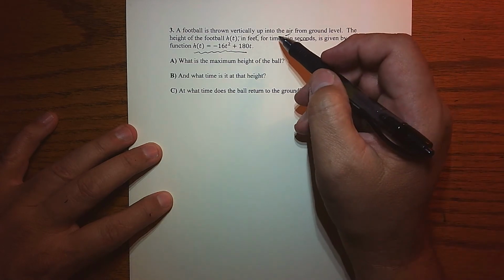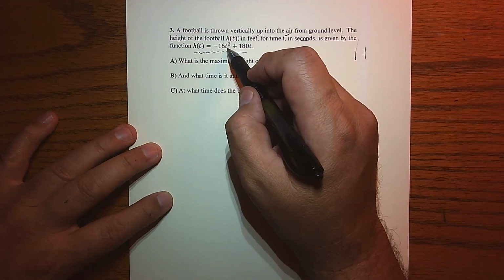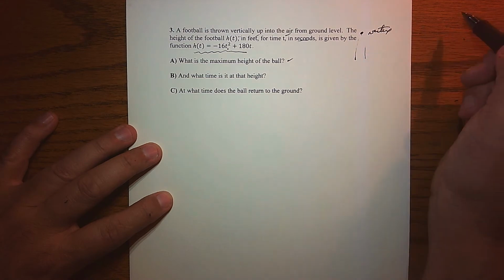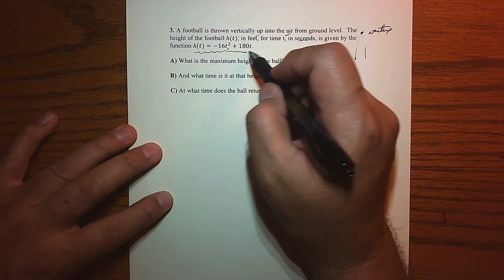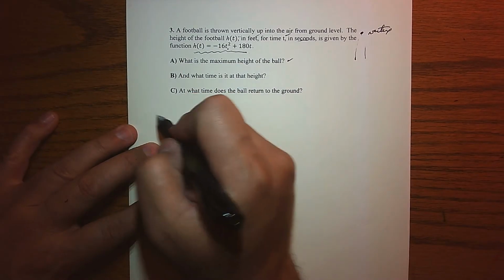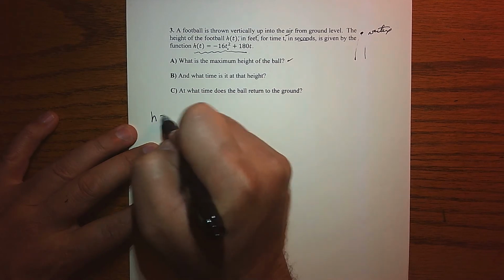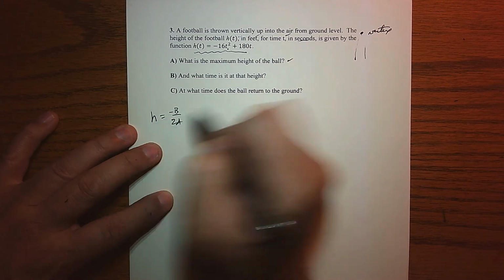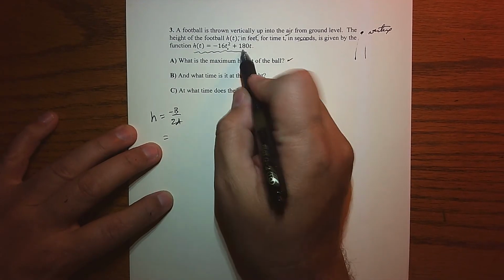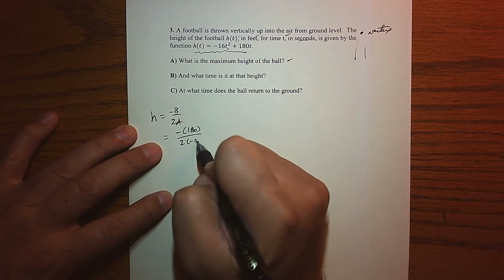Okay? And so what they're asking us for to begin with is to find the maximum height of the ball. Well, since this is a quadratic function, we are looking basically again for the vertex. But unfortunately, we're not in standard form. So we basically have to find that vertex, and we can either complete the square or we can use the vertex formula. And I'm going to go ahead and use the vertex formula. So we know that negative b over 2a is going to basically help us find that vertex. In this case, my b is 180, and my a is negative 16.